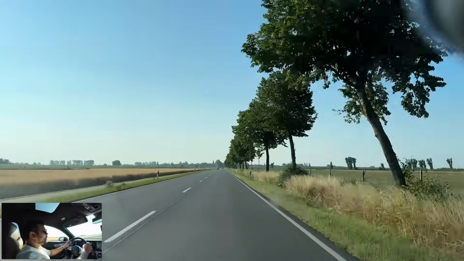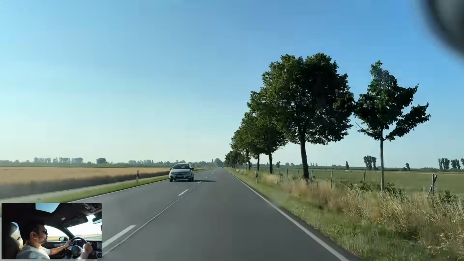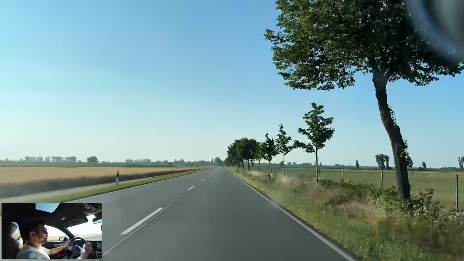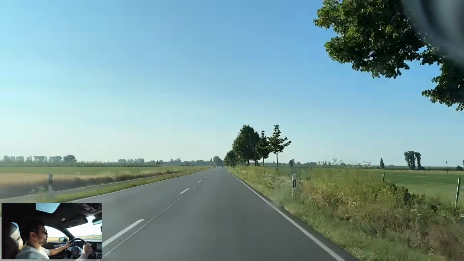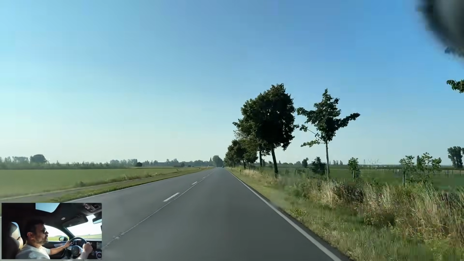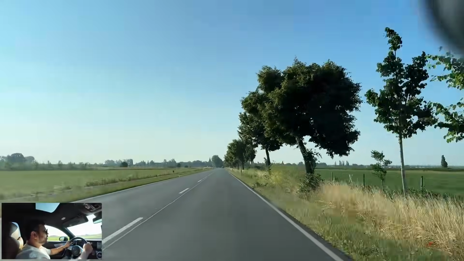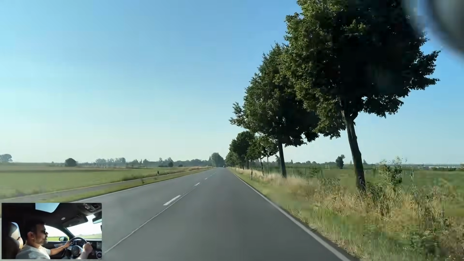This kind of scenario happens every time when we are driving outside city areas. Normally the speed limit will be 100 km per hour, but as soon as we come closer to an intersection, the speed limit will change from 100 to 70 km per hour. Again, once we cross the intersection, the speed limit will change from 70 to 100 km per hour. So this adaptation is really important.